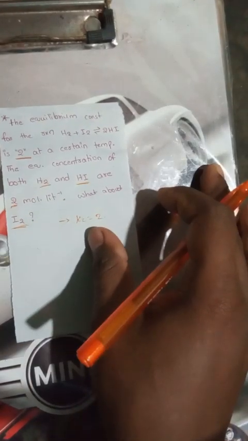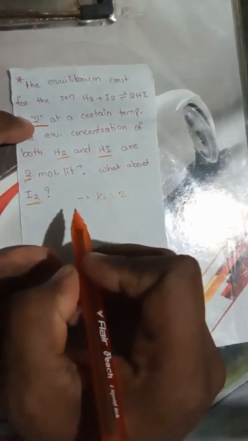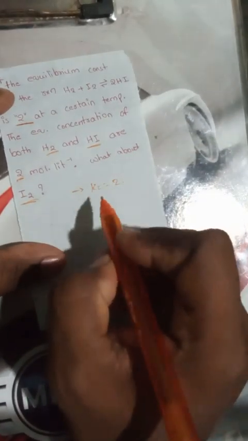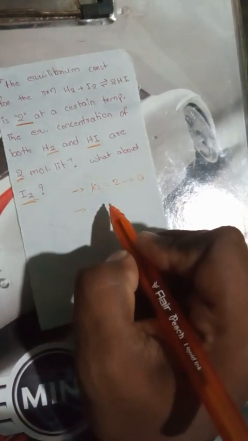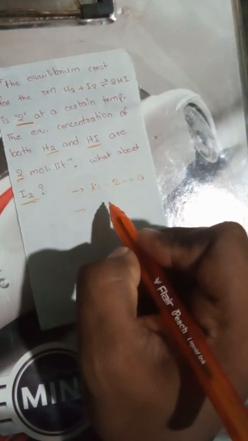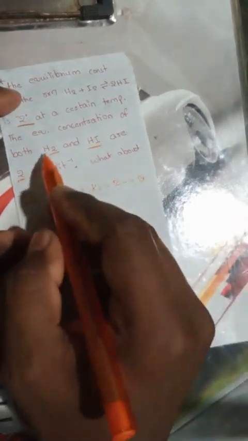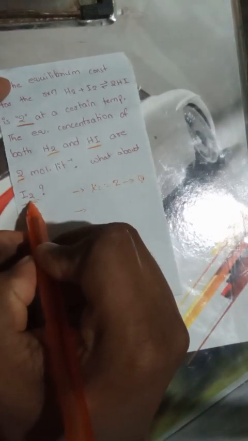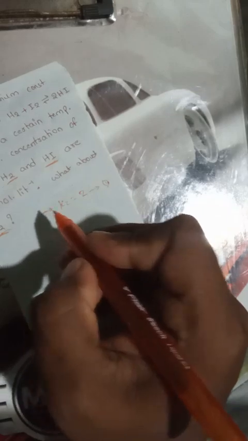I hope it's visible clearly. At a certain time the Kc of the reaction is 2, and at another time now they are asking, they have given situation 1 where Kc is 2, and as we know Kc is constant at any instant. So this is instant one, and at instant 2 they gave the concentrations of H2 and HI, and they are asking what is the concentration of I2.